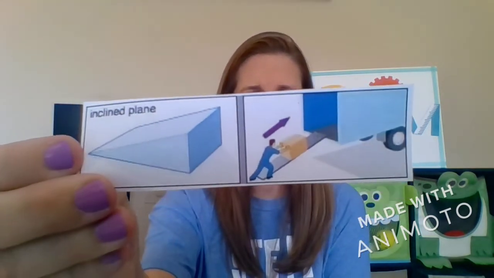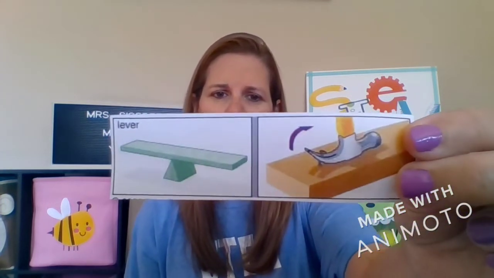There are 6 simple machines. Here is one example. It's called an inclined plane, and it is basically like a slope, and it will allow you to move heavier things easier. All simple machines have a job to make work easier. Another example is a lever. It's kind of like a seesaw.